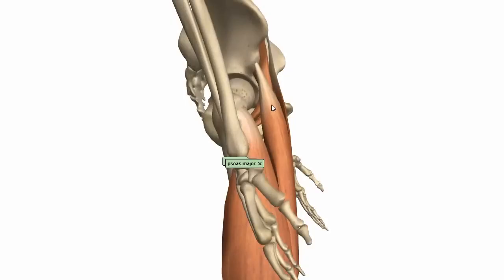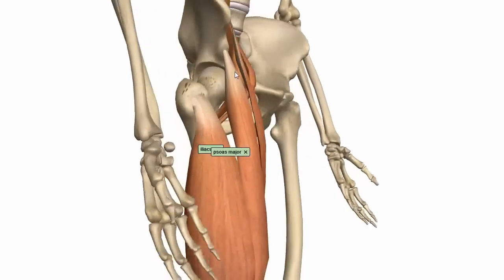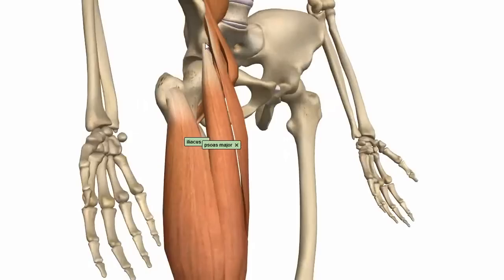So there are 2 heads to the rectus femoris muscle. One originates on the anterior inferior iliac spine, known as the straight head, and the other is reflected back and originates just superior to the acetabulum, and that's called the reflected head.